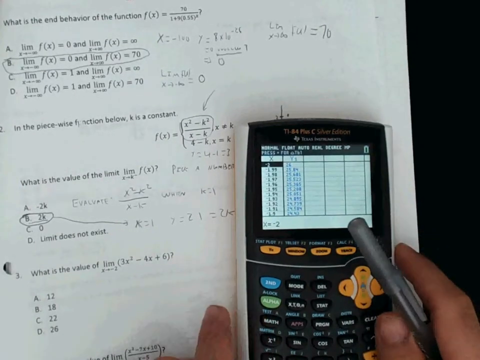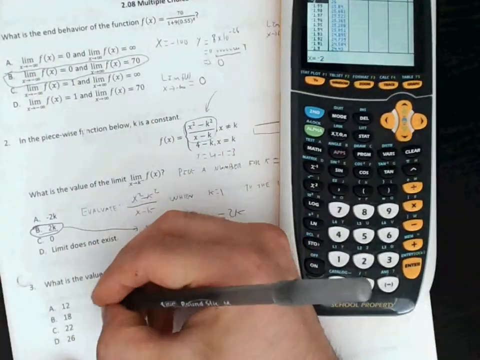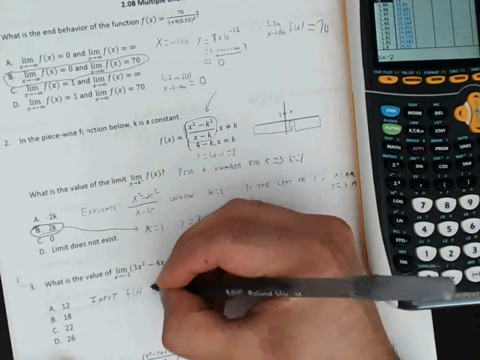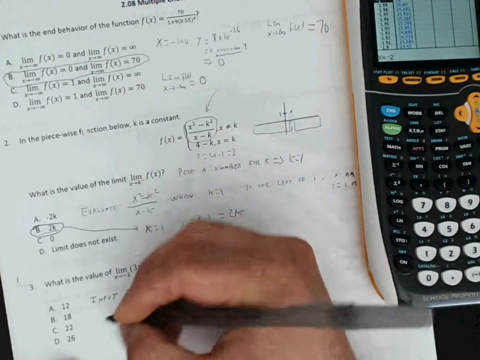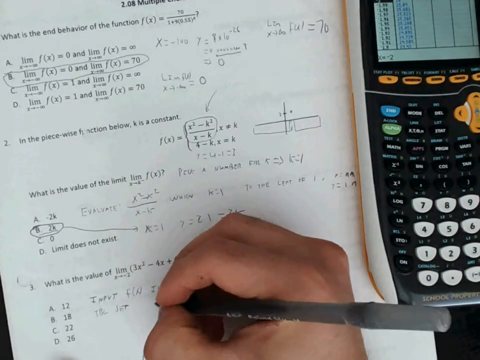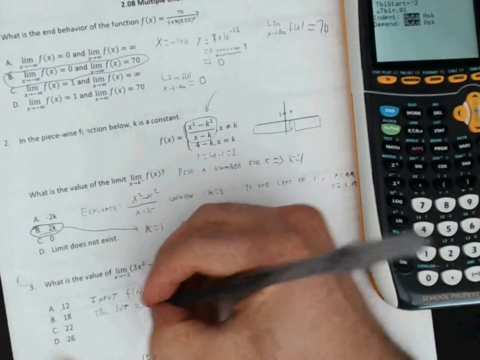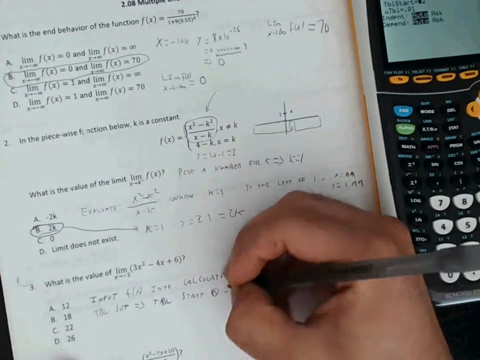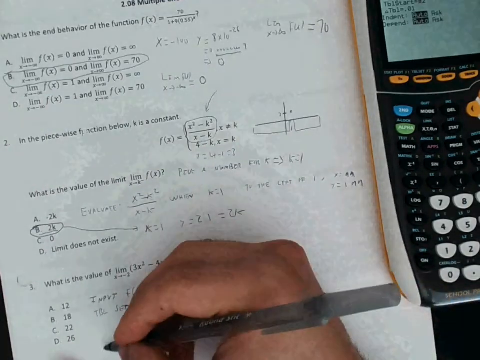When x is negative 2, y is equal to 26. So the instructions here are: input the function into the calculator, go to table set, and then you can have your table start at negative 2, your delta table be 0.1, and then evaluate in table.